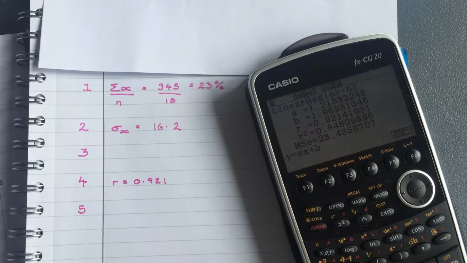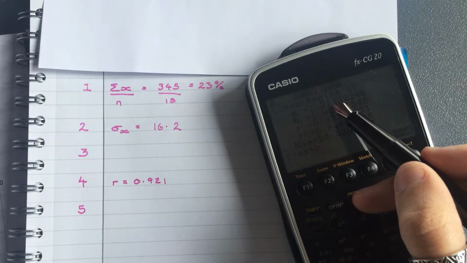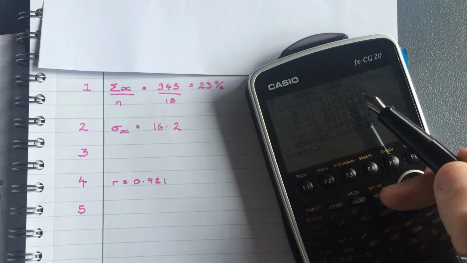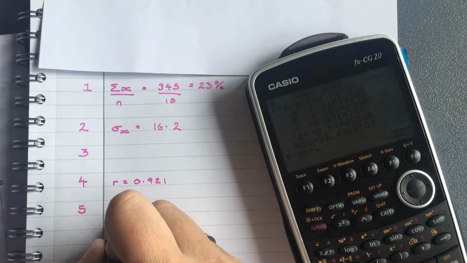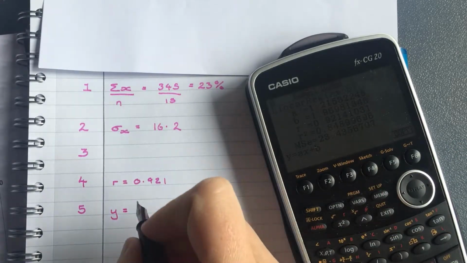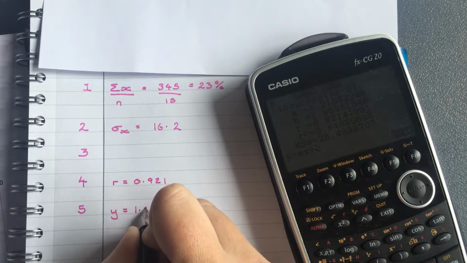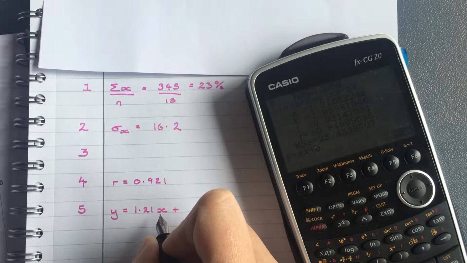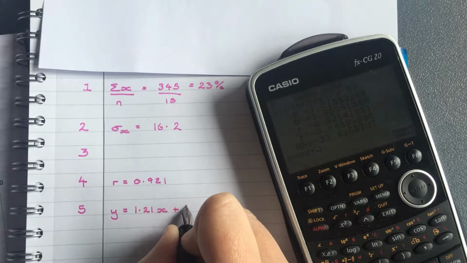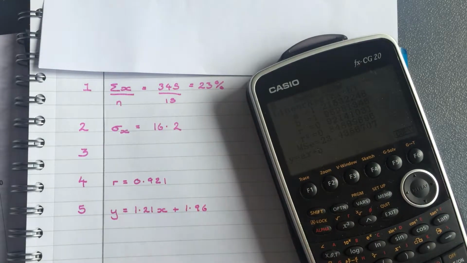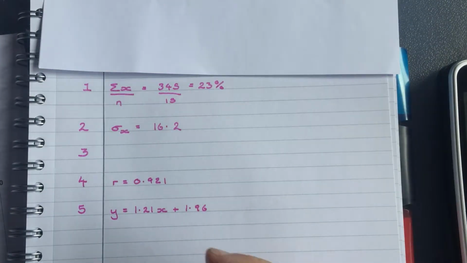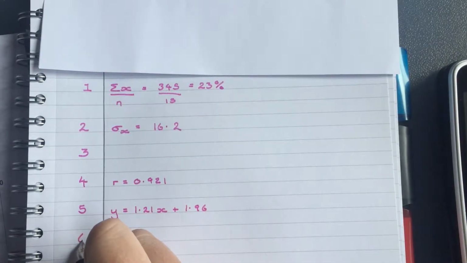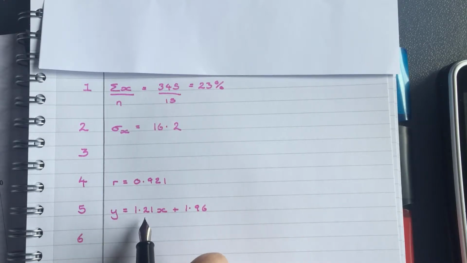Then our equation of our regression line, on the calculator it says it's ax plus b, so when we write it we've got to take the a value, which is 1.21, x plus your b value, which is 1.96. So in context, in maths, this is the gradient. So in context, we need to think about what it is.